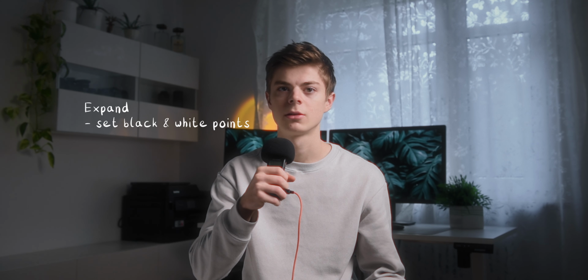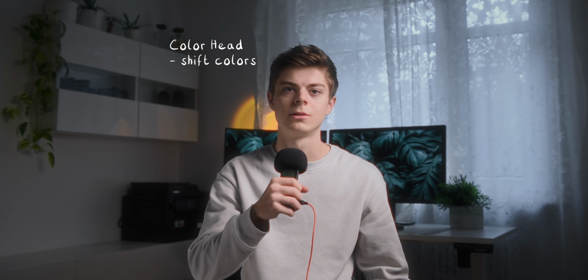First of all, there's the film developer, which lets you do simple adjustments to color and contrast. Then there's the film compression, which gives you the soft roll-off look. Expand to set black and white points. Print film, where you can select the LUT on which your film gets digitally printed on. Color head to shift colors. And then my favorite three features: film grain, halation and bloom.